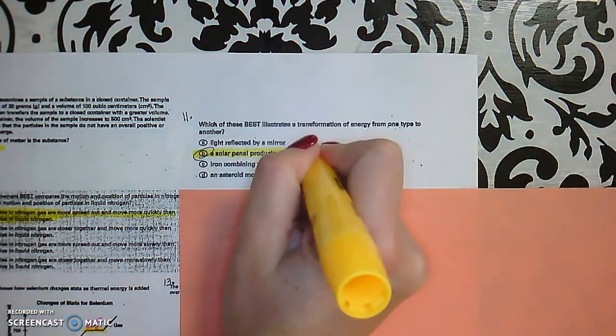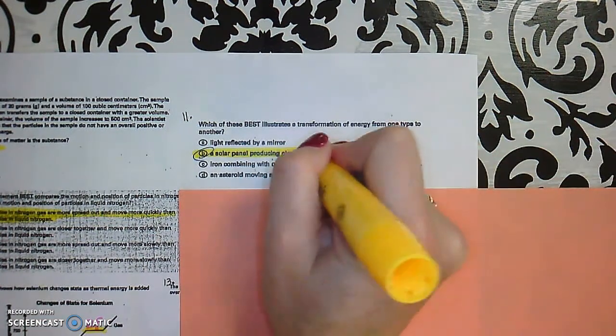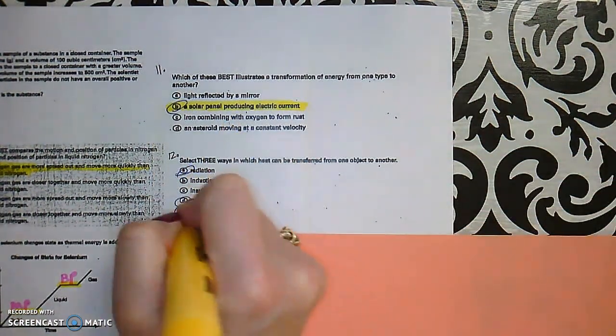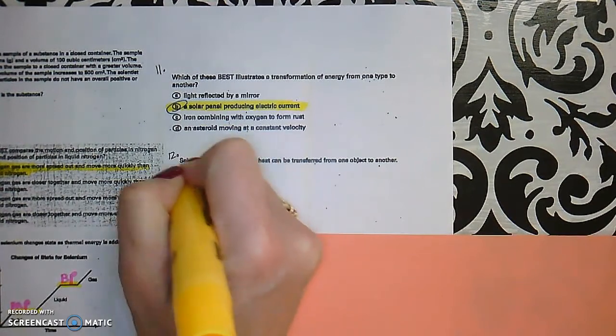All right, number 11. Which of these best illustrates a transformation of energy from one type to another? And our answer there is going to be B, a solar panel producing electric current. Number 12, select 3 ways in which heat can be transferred from one object to another. These are just 3 heat transformations that we learned about. Conduction, convection, and radiation. That's the order in which we learned it and the order in which we talked about it.